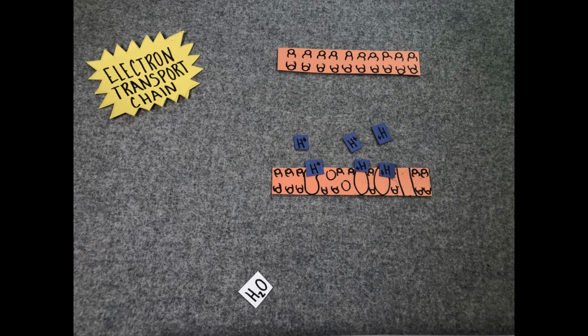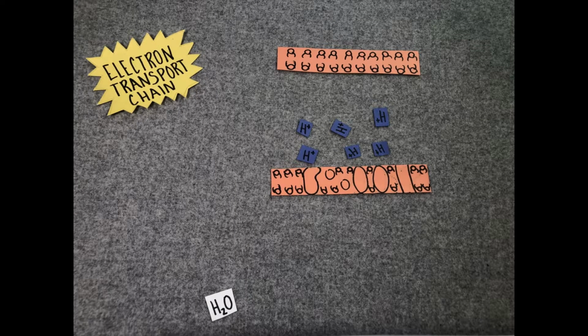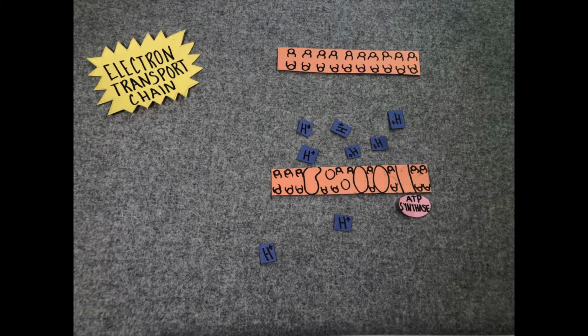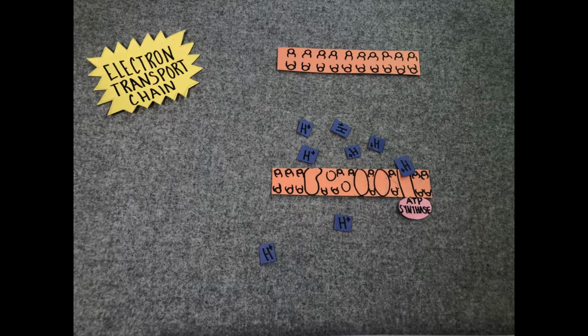The electrons flowing through the proteins give the proteins enough energy to push the hydrogens up into the intramembranous space, which allows for a hydrogen gradient to occur. The hydrogens then want to flow all the way back down in order to balance out the gradient.